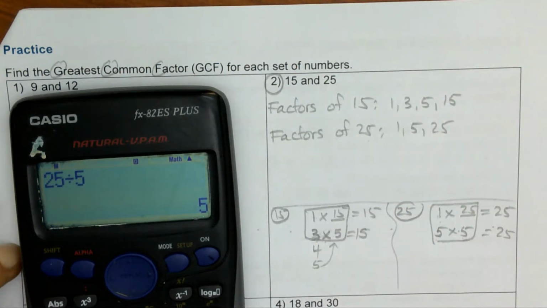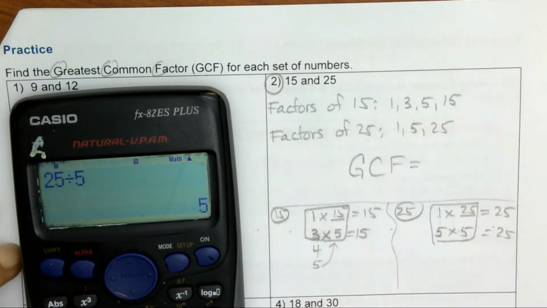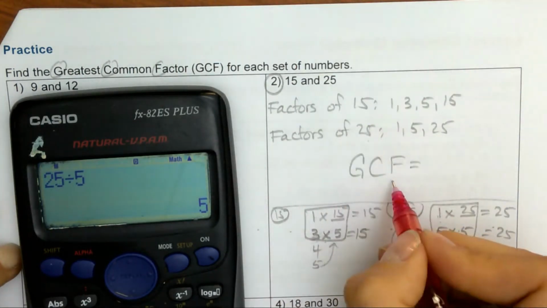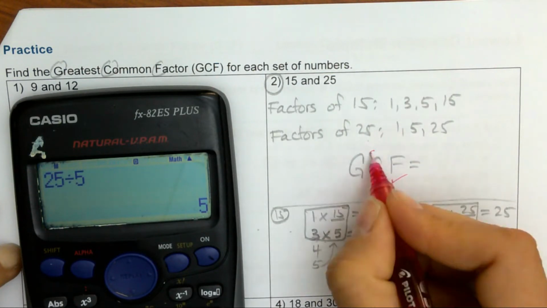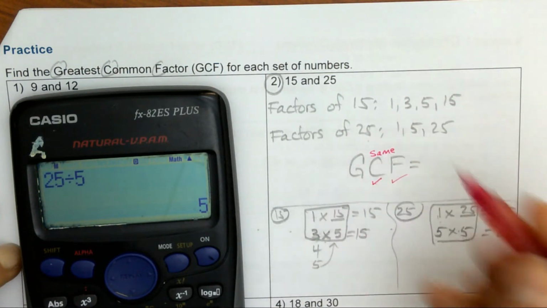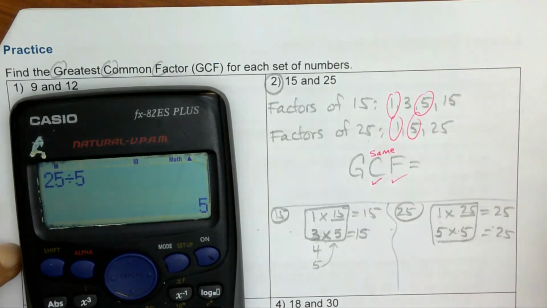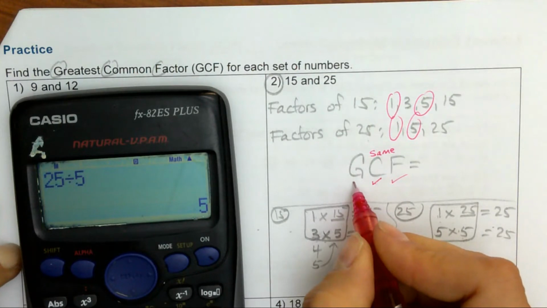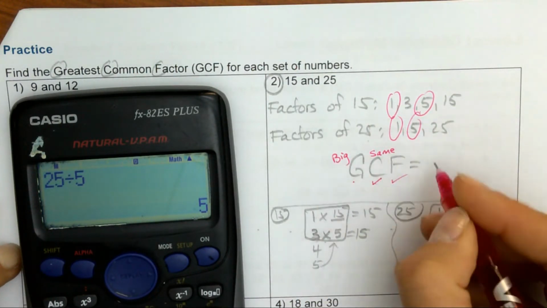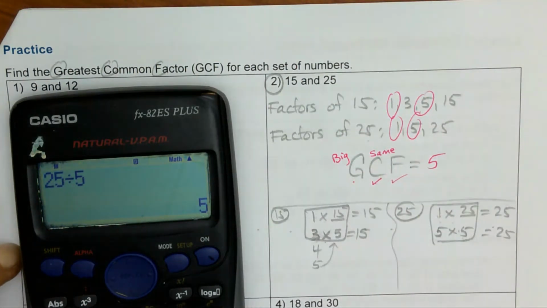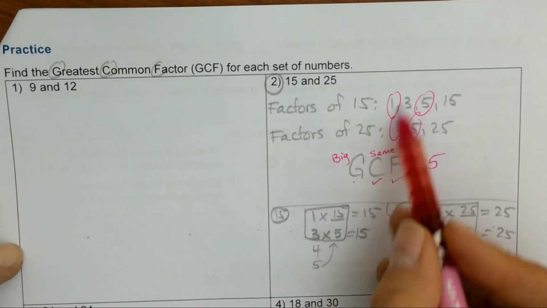So, GCF equals. We just wrote out all the factors. Now C stands for common, same. So what we're going to do is circle the things that they have in common. They both have 1s and they both have 5s. Now G stands for greatest, the biggest. So 5 is the biggest, so my GCF is 5. So the greatest factor that they have in common is 5.